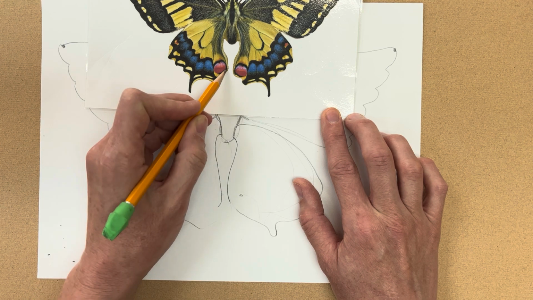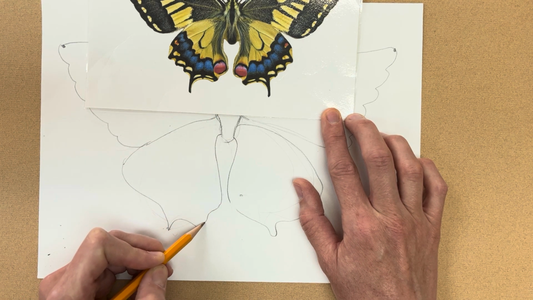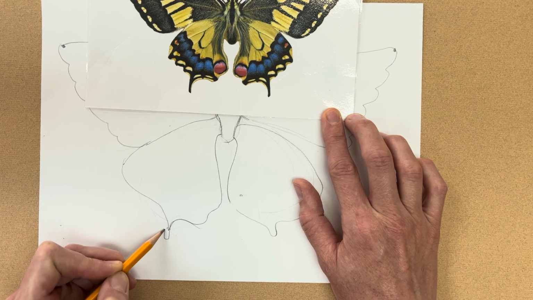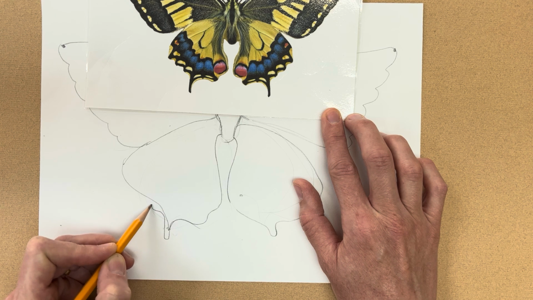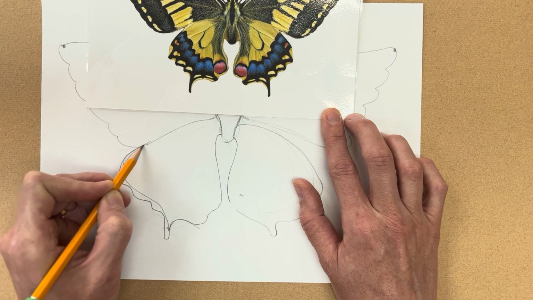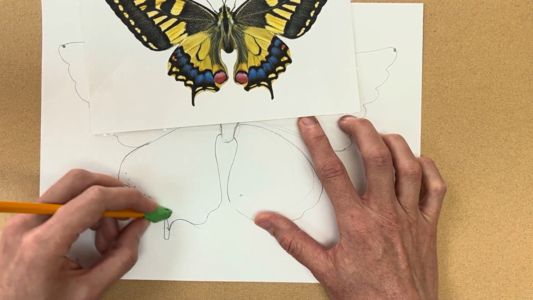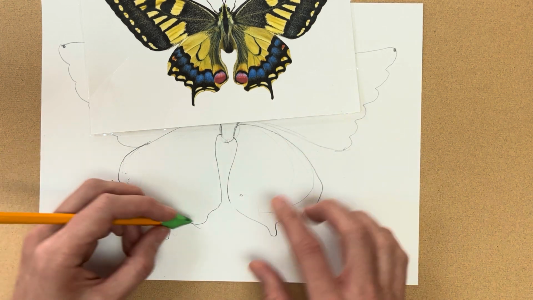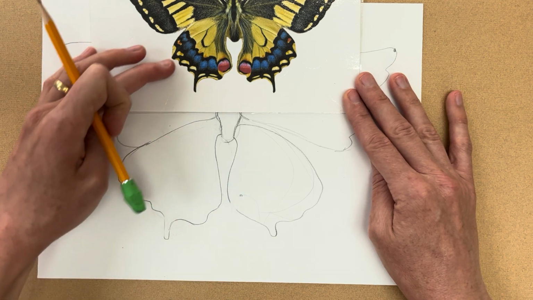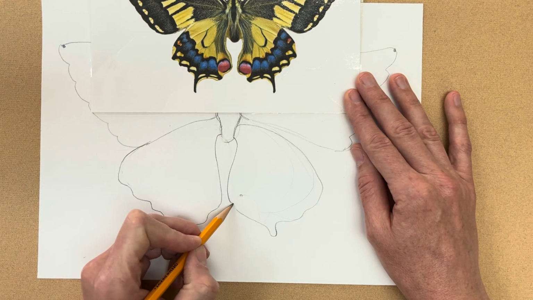Okay, and then I'm going to try to follow my eye closely around because there's a lot of different little bumps on these wings here. Okay, and then I'm going to erase some of these lines from before. Okay, so that's looking a little bit closer to this photograph, so I'm going to try to match this side now.